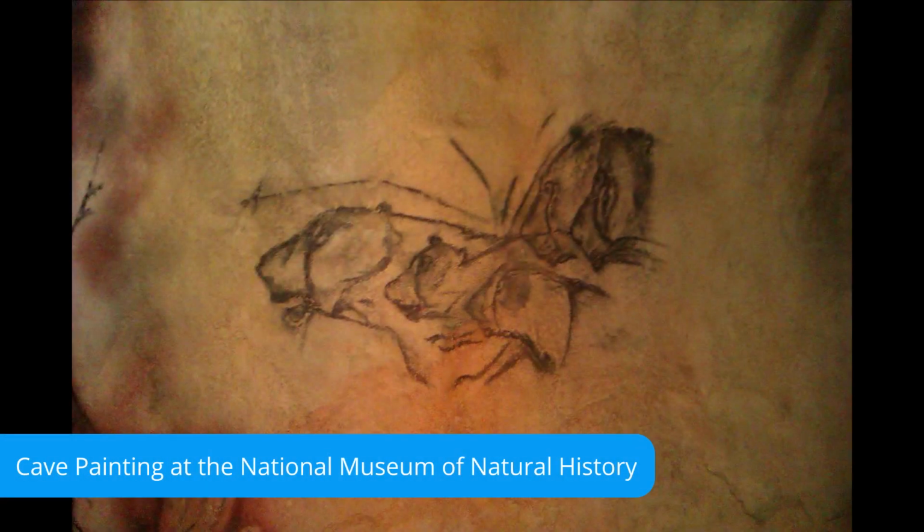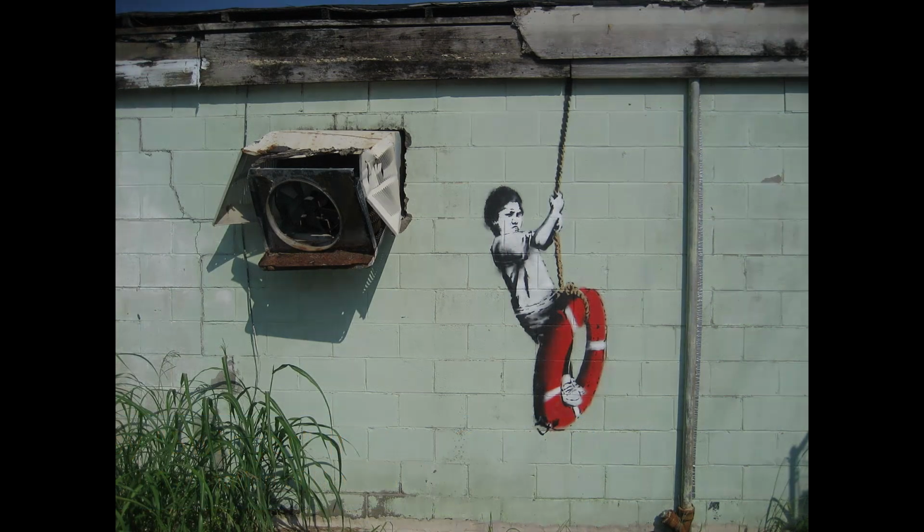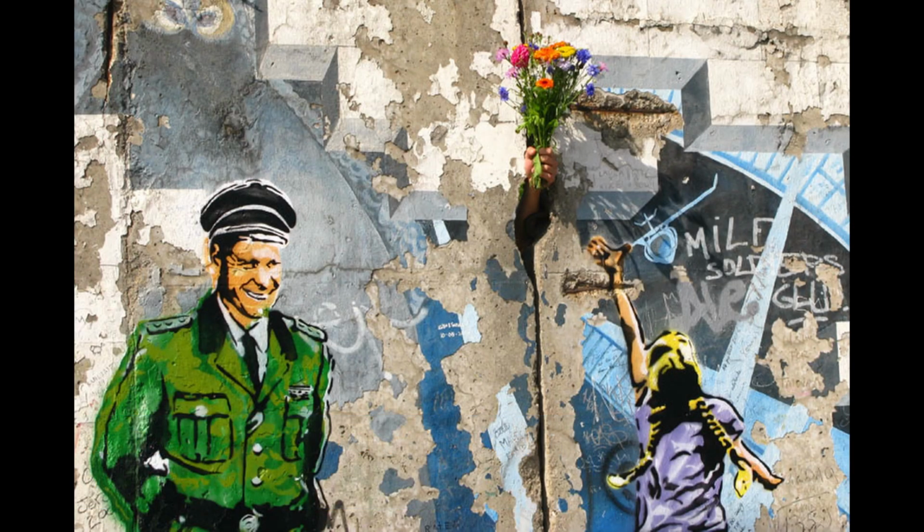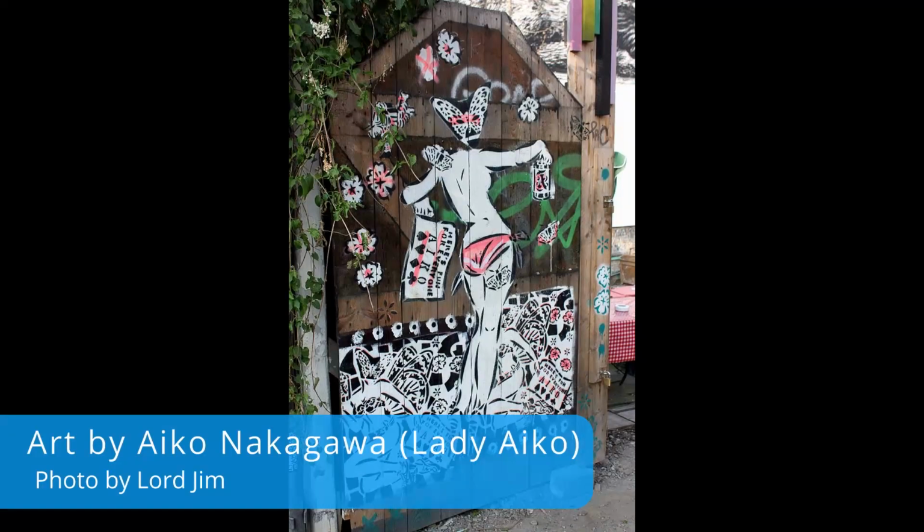Stencils have been around for centuries. Earlier forms of stenciling date back to 10,000 BC in cave paintings. Some popular stencil artists include Banksy, Zawaki, formerly known as Above, and Lady Aiko.